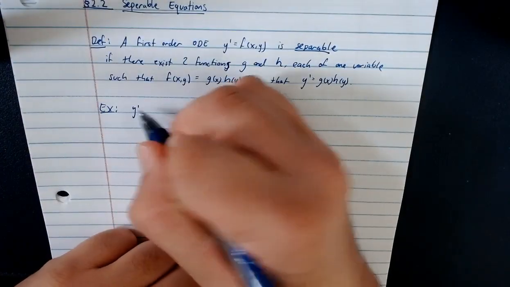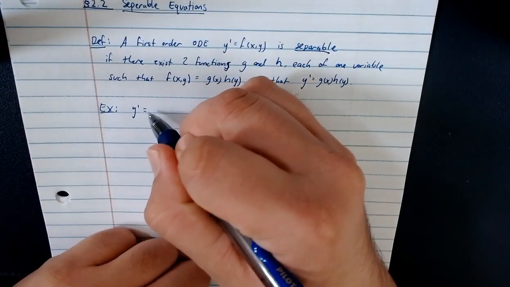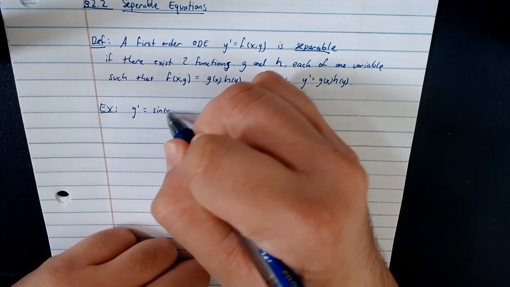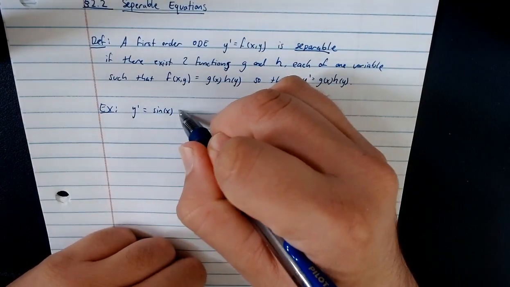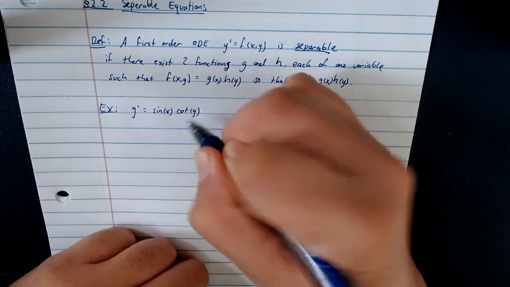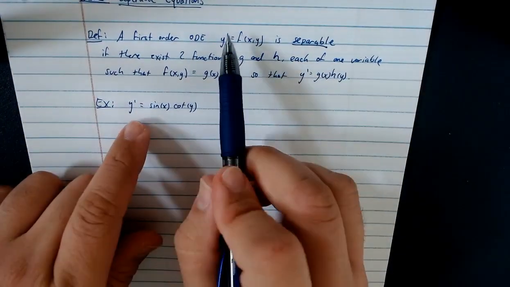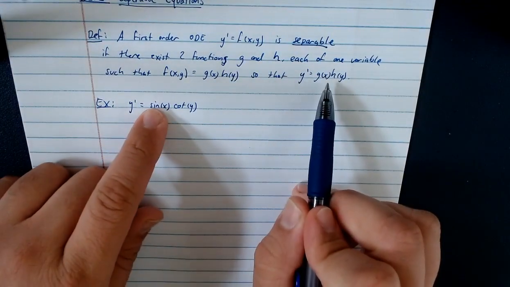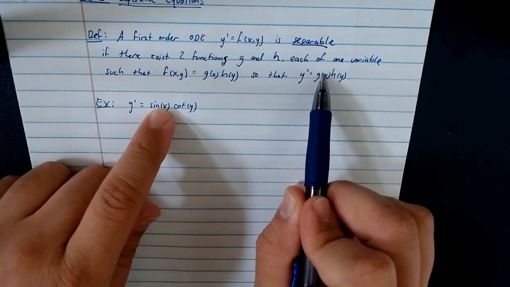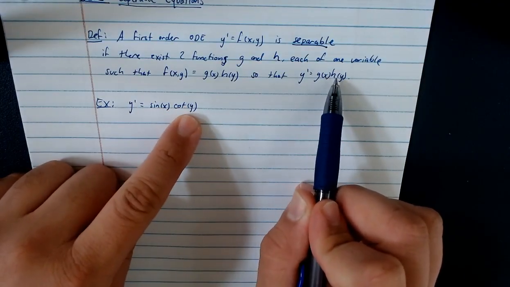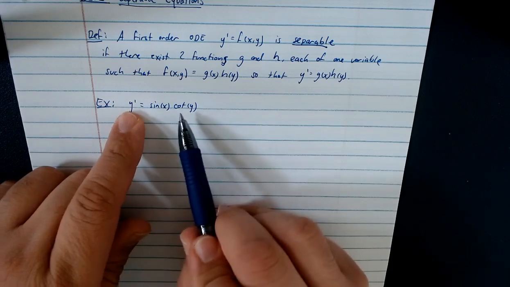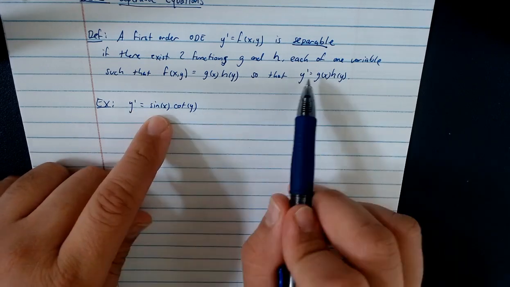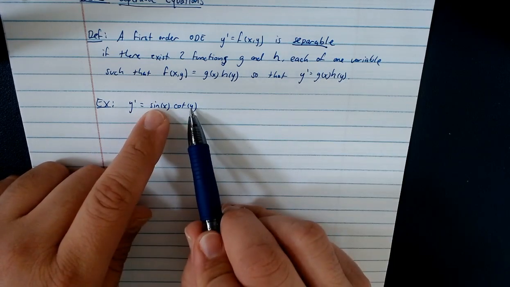And for example, something that looks like this. Let's say we had y prime is equal to the sine of x times the cotangent of y. This would be an example of a separable equation, because here y prime is equal to something that can be separated as a function of x times a function of y. Now, sometimes that is already written. Here, you don't need to do anything. It's already written that way.